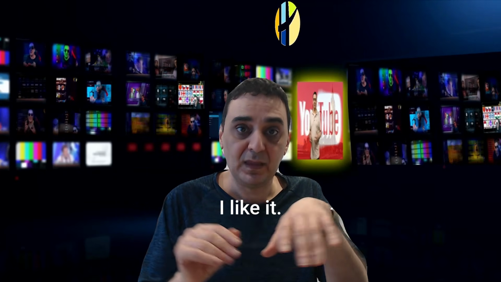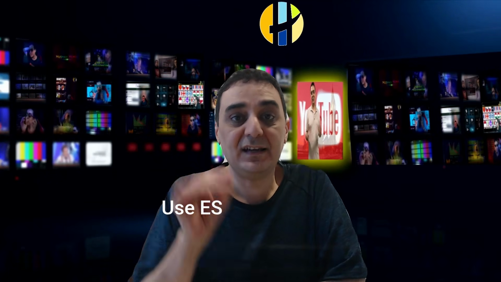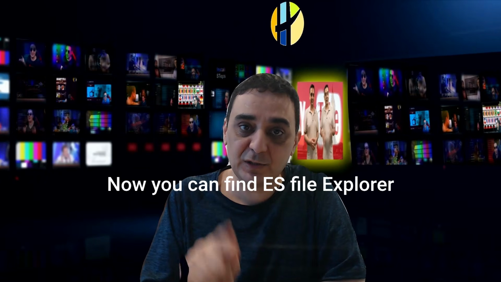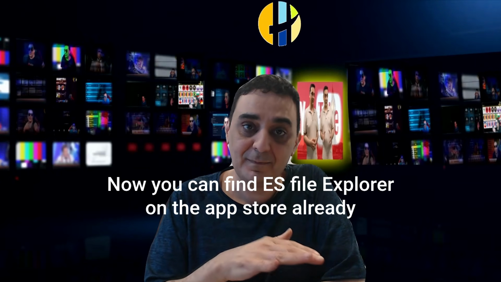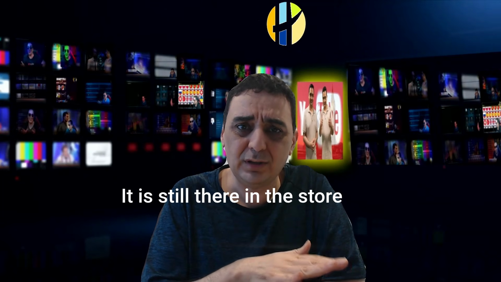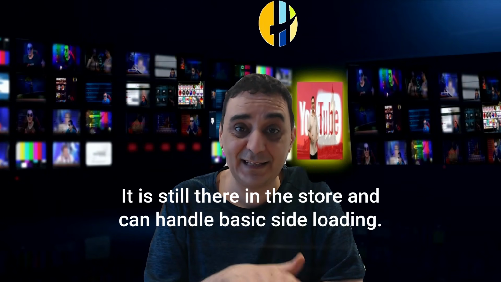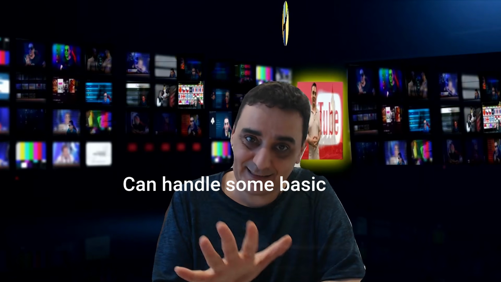I like it: use ES File Explorer. You can find ES File Explorer on the Amazon App Store already. It's still there in the store and can handle basic sideloading.